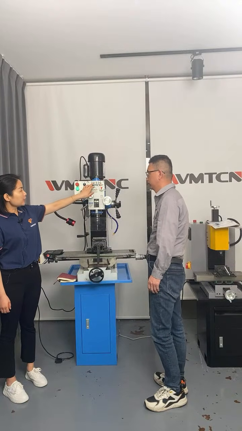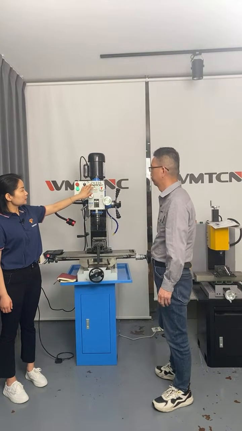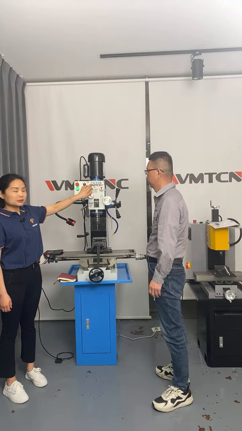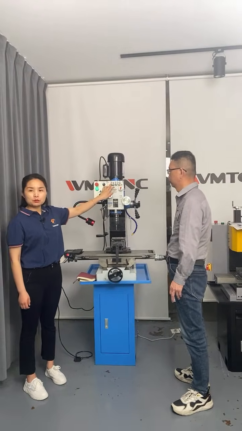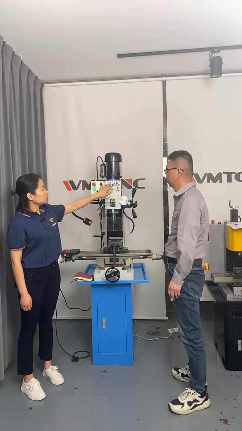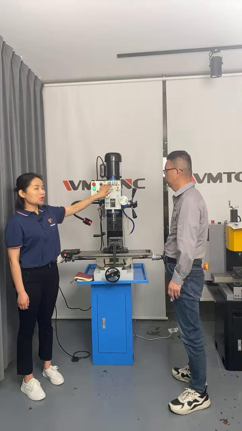For this machine, we can see the model. It is ZX32G. I want to explain why it is ZX. In Chinese, Z means 钻. What's the meaning of 钻 in Chinese? It is just the meaning, drilling. And X in Chinese means 铣. So this machine is milling and drilling.